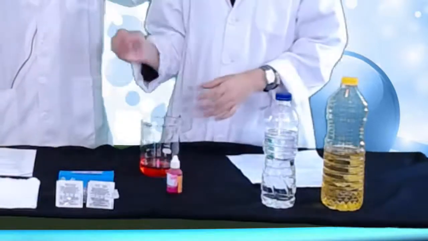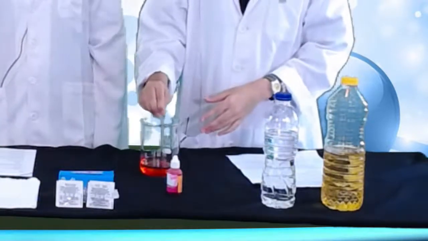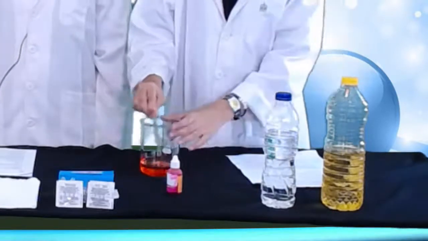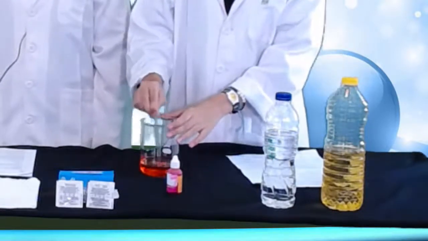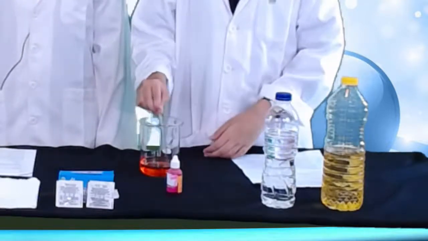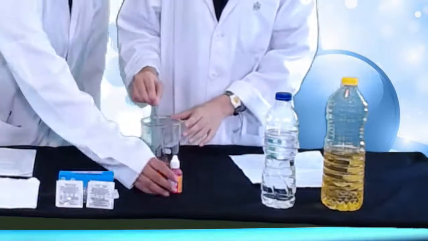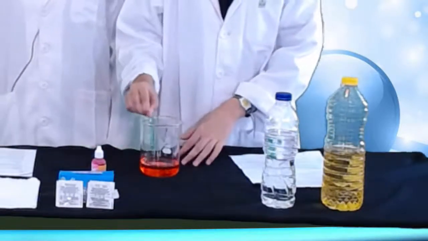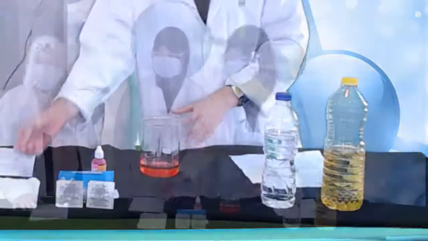Then stir the water until evenly distributed. Remember guys, 10 drops of food coloring. And don't forget to stir the water. Have you stirred the water, everyone? Make sure you stir it.